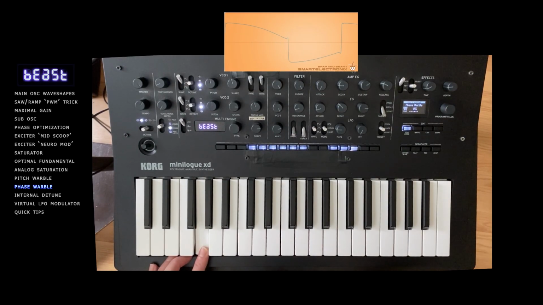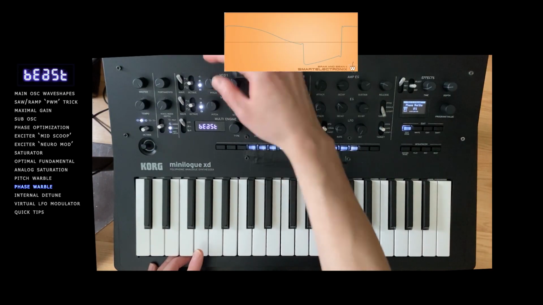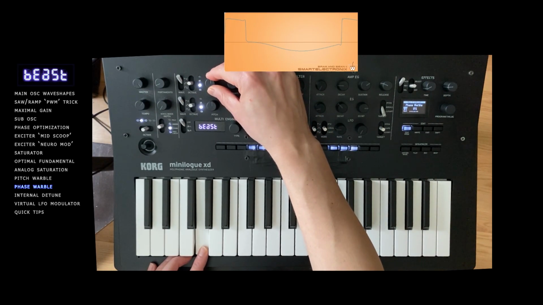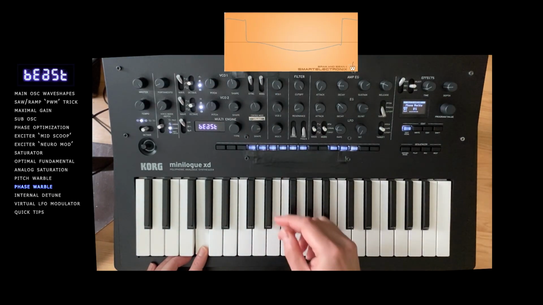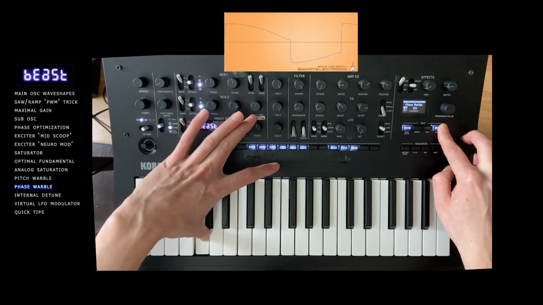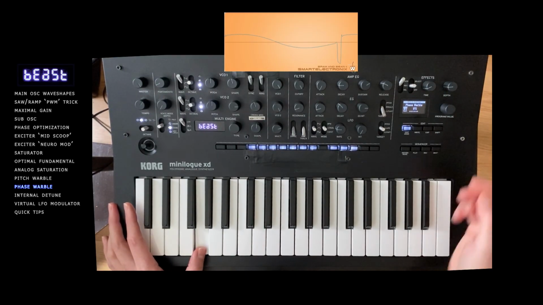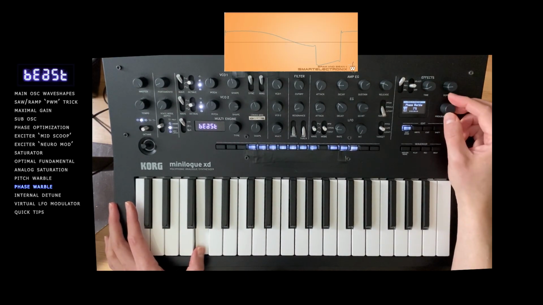So again, make them relatively in sync with each other, the analog oscillator and Beast. Pretty in sync there. Now I'll add phase warble.